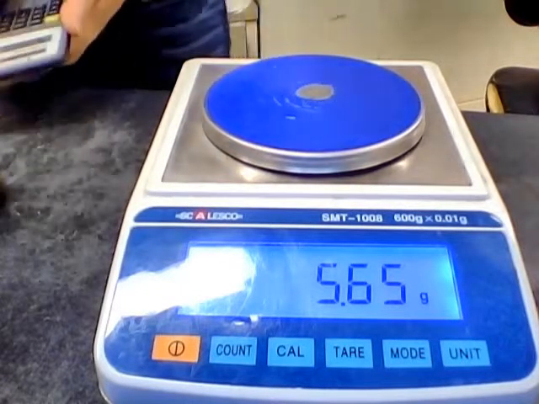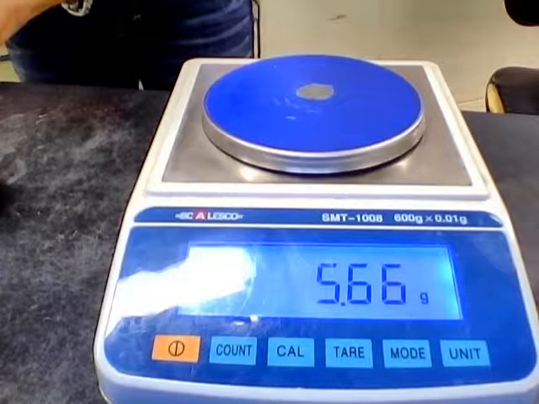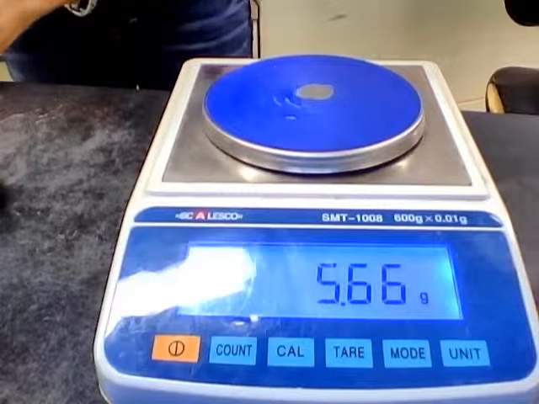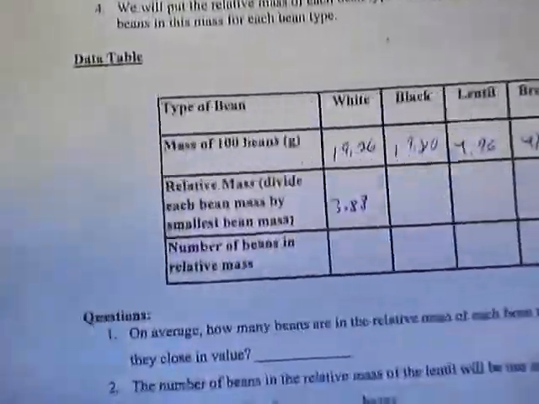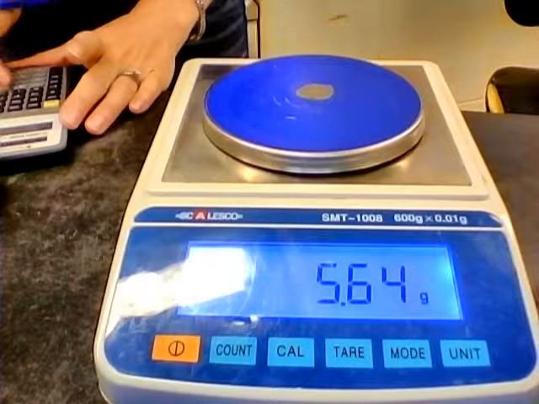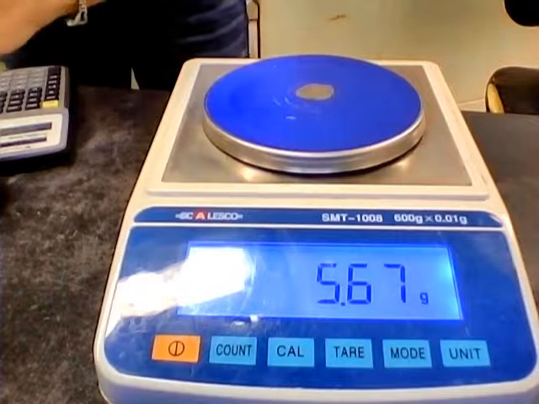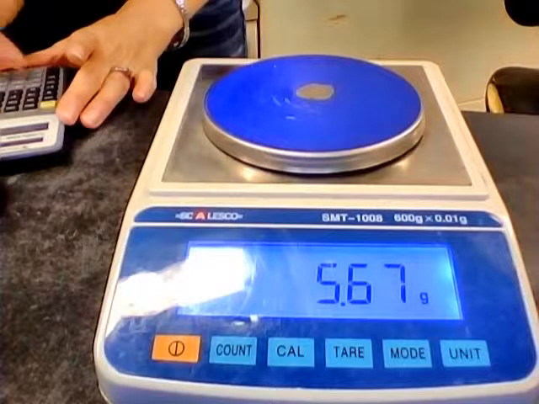So we're going to take the 19.26, so you do this on your calculators, divided by 4.96, and we're going to keep three significant figures because the 4.96 has 3 digits. That's going to limit us to 3. So when I divide 19.26 by 4.96, I get 3.88. If you notice, I'm filling in my chart, and so you should go across and do the same thing. So 19.8 divided by 4.96. What these numbers give us are the masses of each bean type relative to the lentil bean.